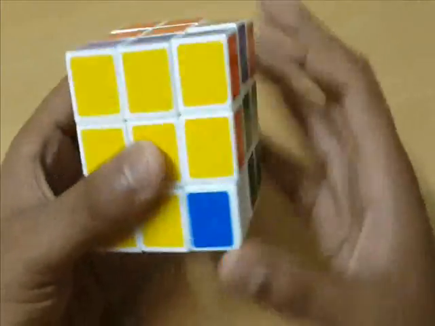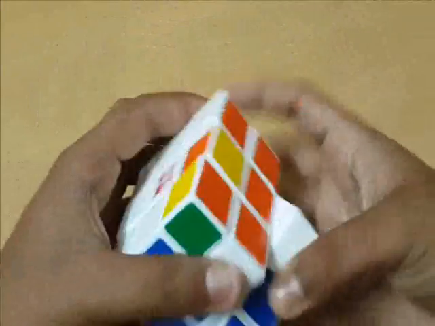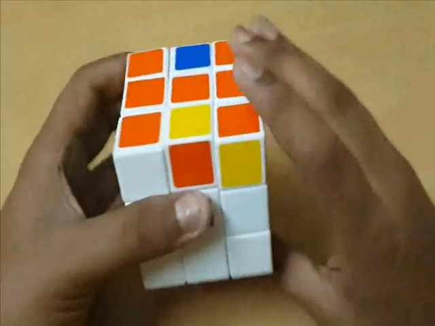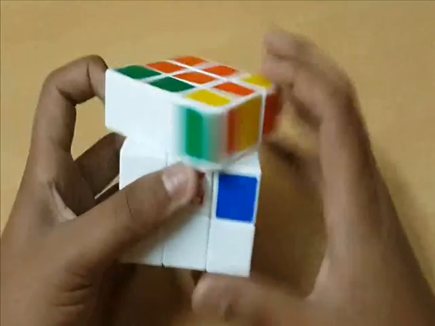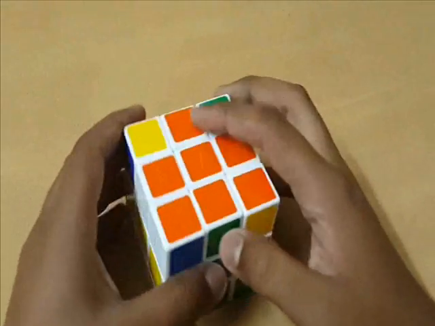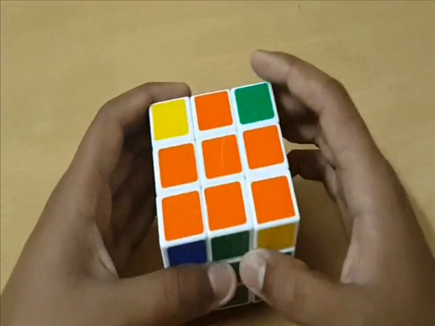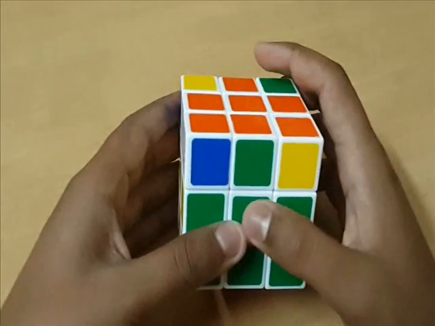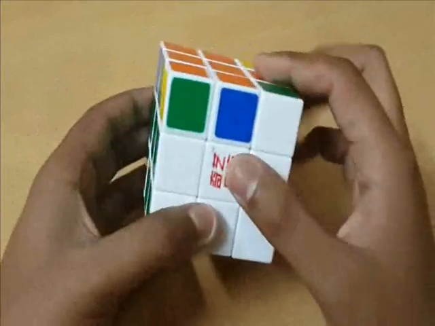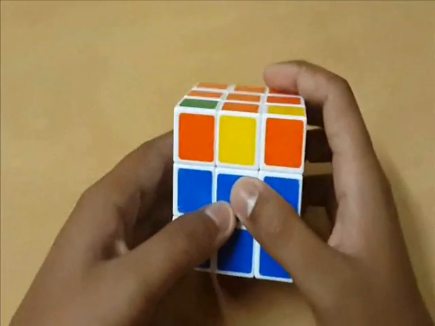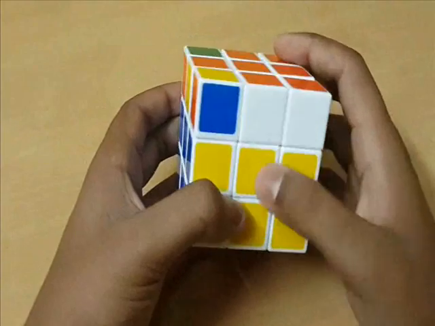Then this is the last case, which is the rod shape. Hold it like this and do the algorithm F R U R' U' F'. So now you know how to get the cross. But now if we look, these edges should be matched, I mean this should be green green, white white, blue blue, or yellow yellow.